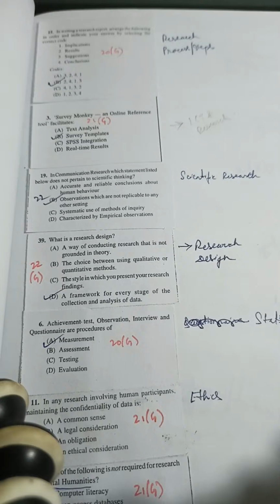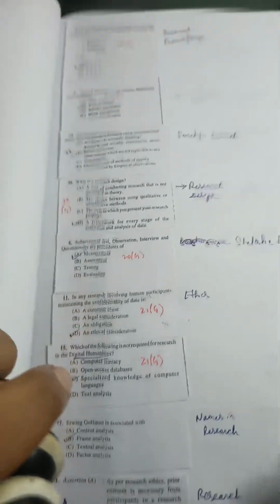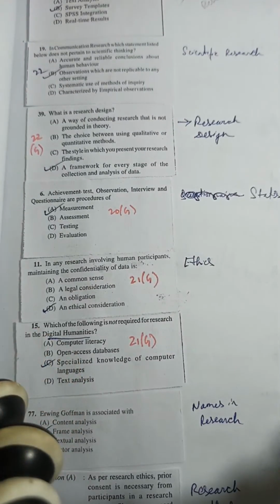Then we have statistics: achievement test, observation, interview and questionnaire are procedures of measurement. Then we have ethics. In any research involving human participants, maintaining the confidentiality of data is an ethical concern. It's not common sense, it's not a legal consideration, it's not an obligation. It's an ethical consideration.